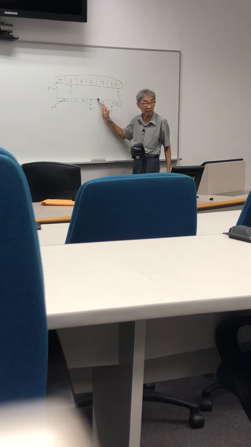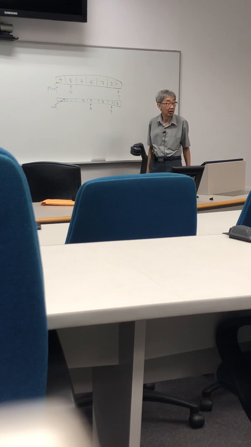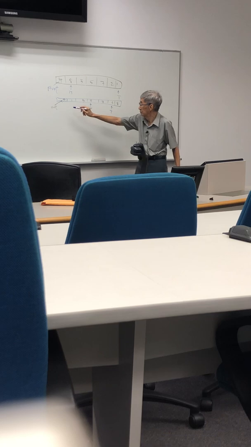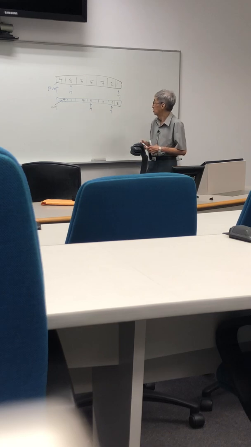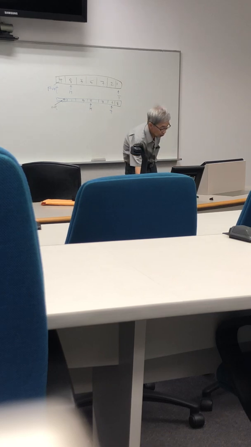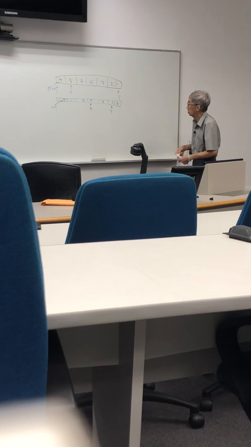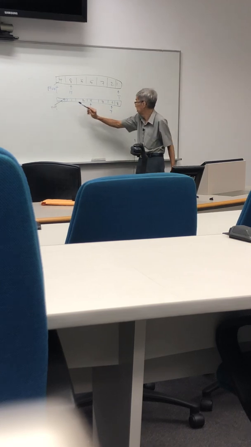Now the head pointer points here. That means the value of the head has changed. So is pivot more than the head? No, because pivot is 4 and head is 5. So we don't do this. Since this condition is not satisfied, we go to step 2. In step 2, we compare pivot with the tail.